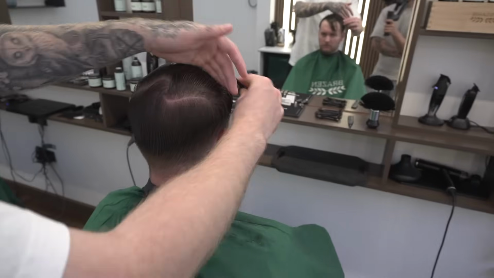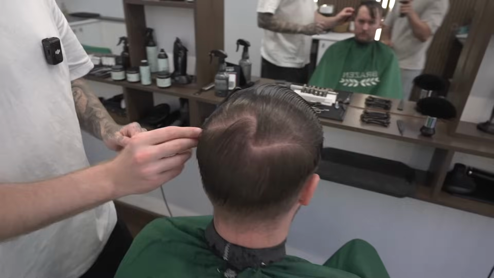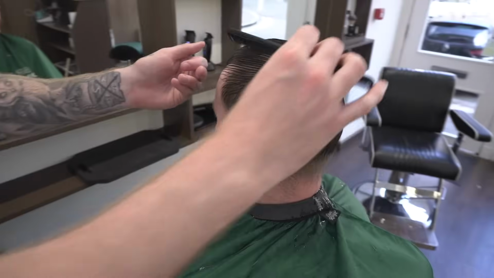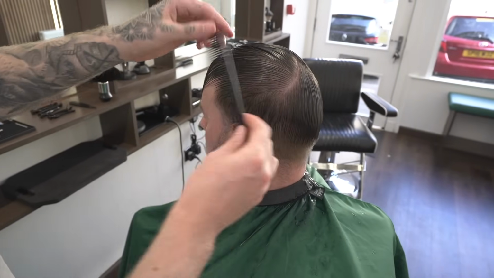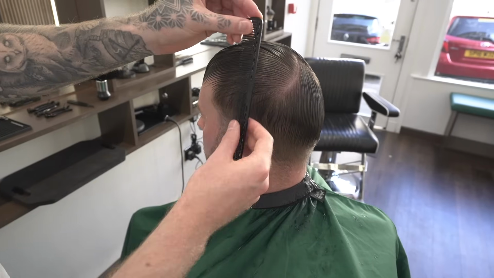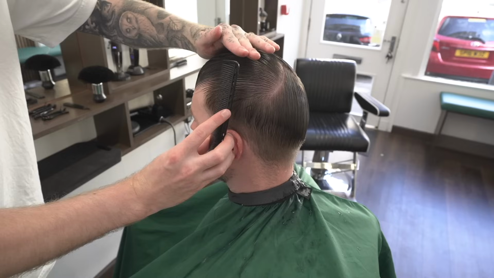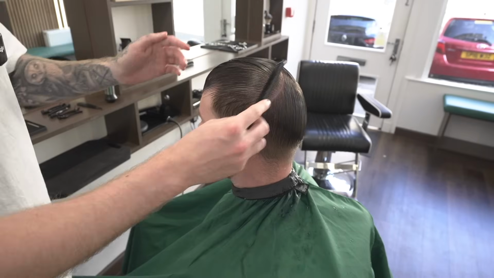Right, so from here, I'll do this side first. We're going to separate the top from where we're going to do our graduation. If you want to do it perfectly, you can make two flat surfaces and meet in the middle.